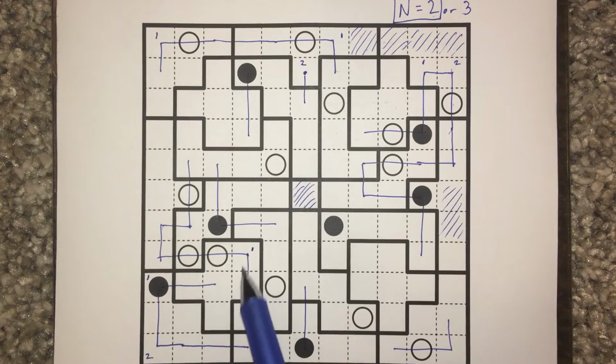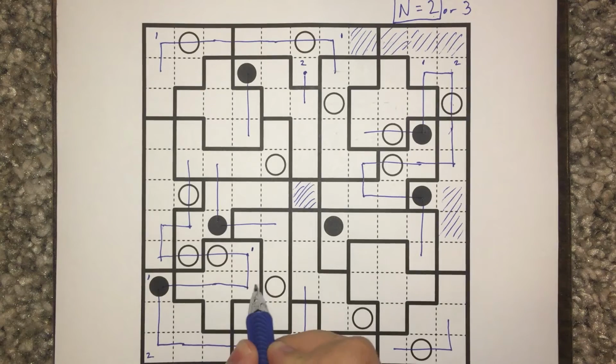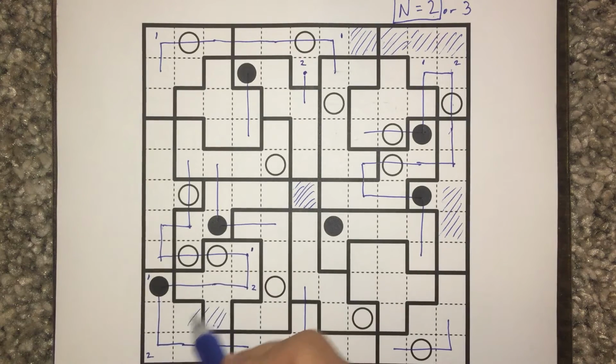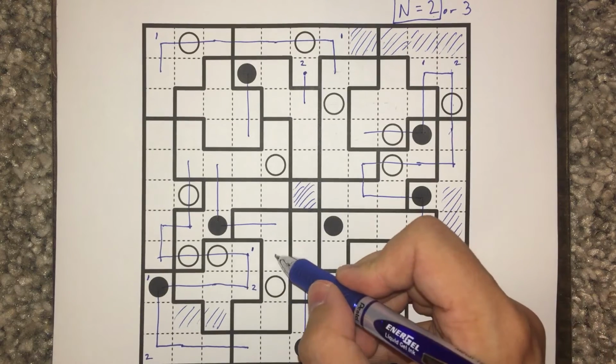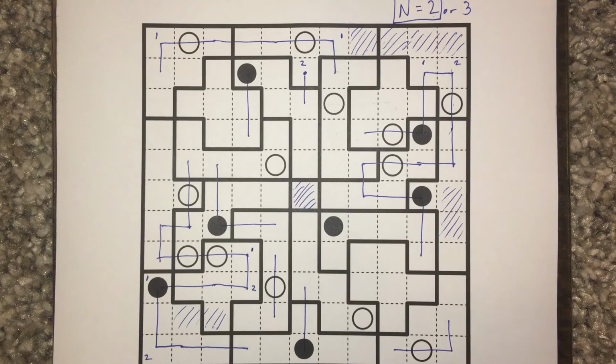This region has a turn. If this cell turned down, it would also have to turn right, which would introduce too many turns. So that is how this area goes. Having closed this off, we can force this white cell to come down.